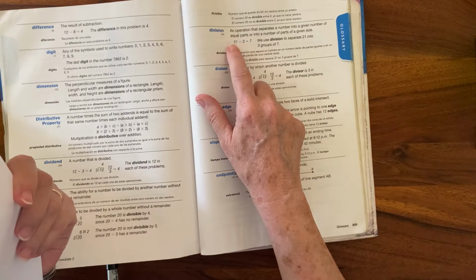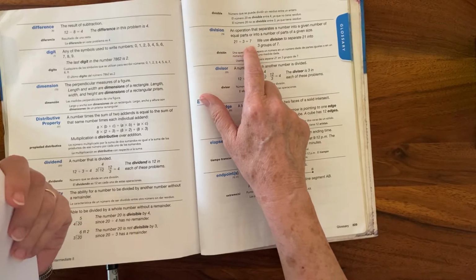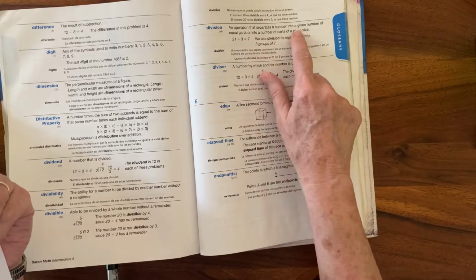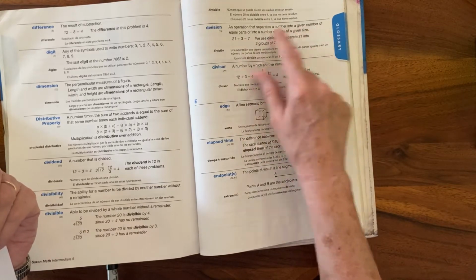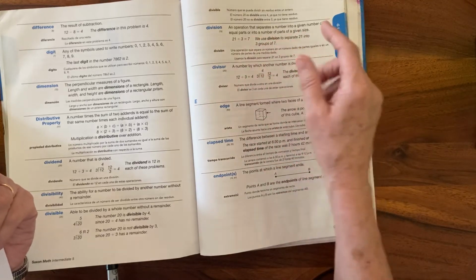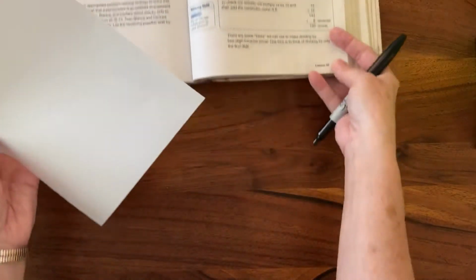Or I can say if I divide 21 into 3 groups, there will be 7 in each. So it's the same idea, and that's where you get that or. A number into a given number of equal parts, or a number of parts of a given size. So either way. Okay, so let's get that out of the way just a minute.